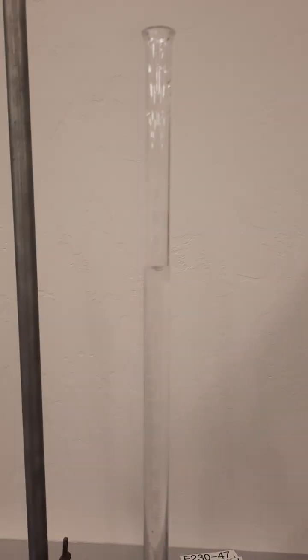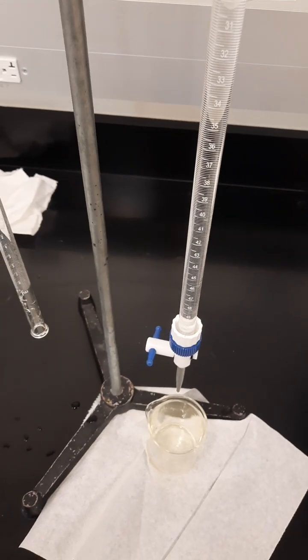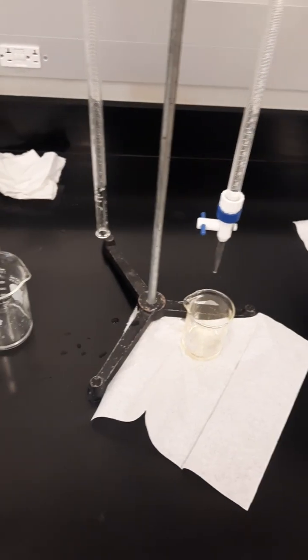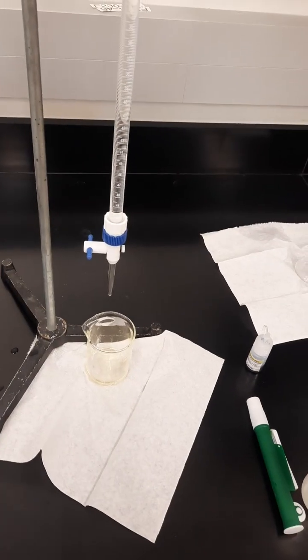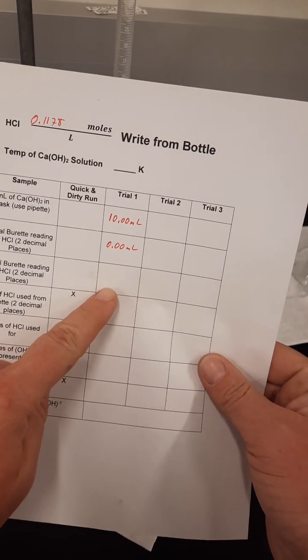The reading on the burette is 3.55 milliliters. About 3.55 milliliters. Reaction is over when all the blue is gone. And my final burette reading is 3.55 milliliters.